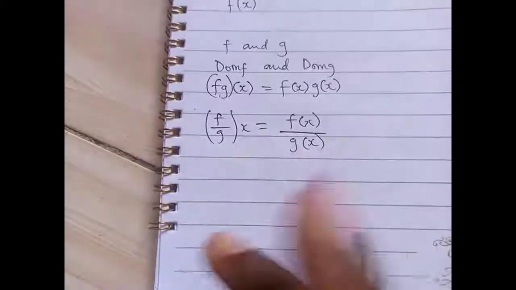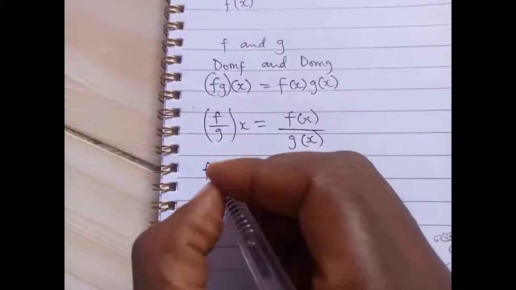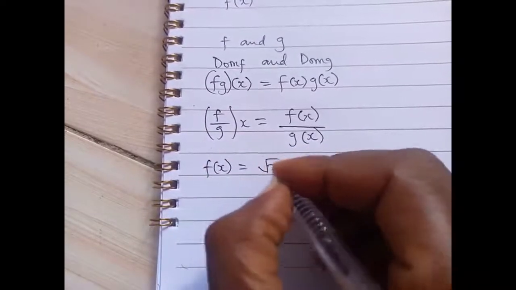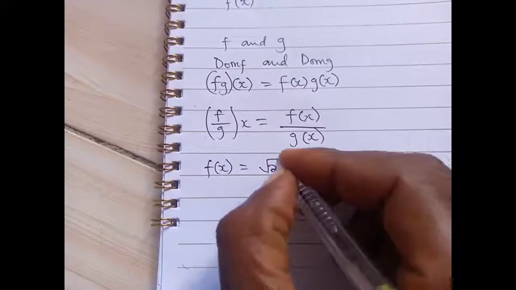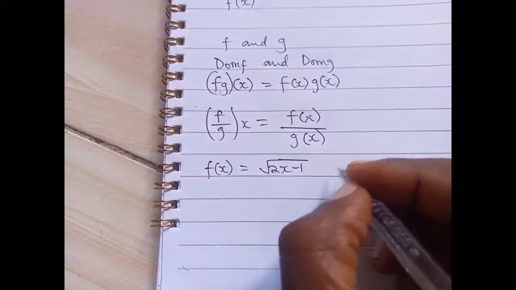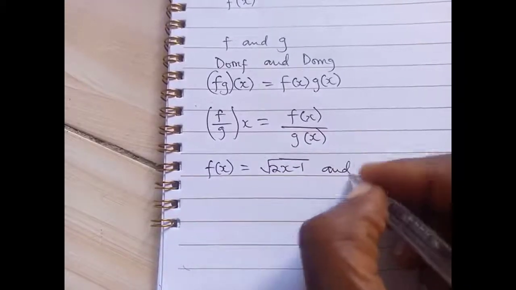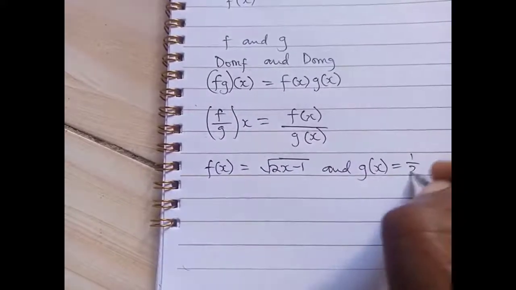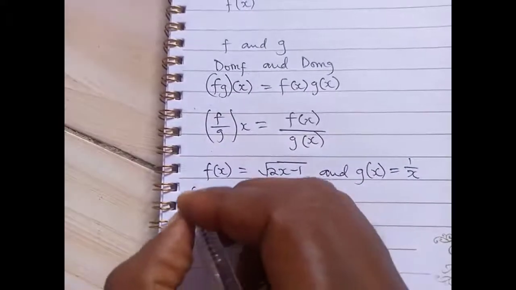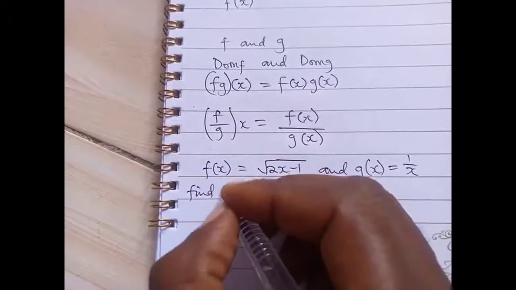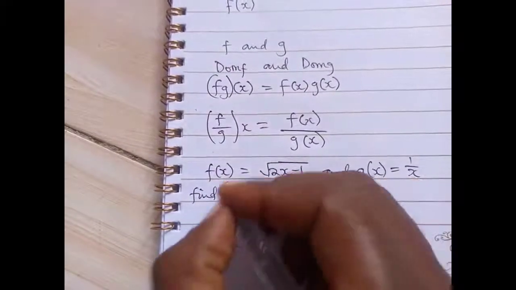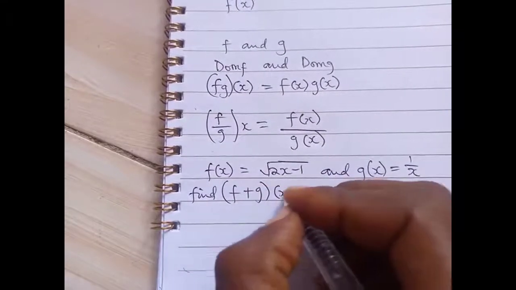For example, if f of x is equal to the square root of 2x minus 1 and g of x is equal to 1 over x, find f plus g of x.